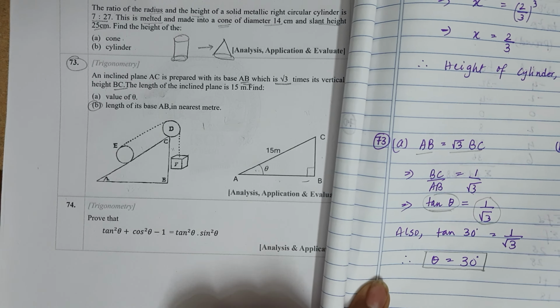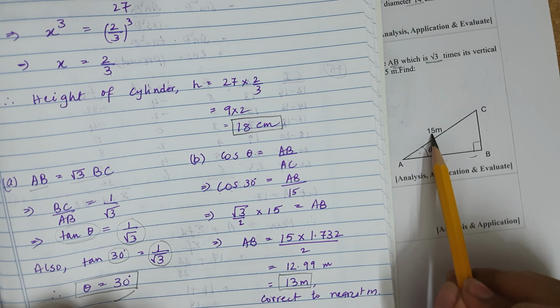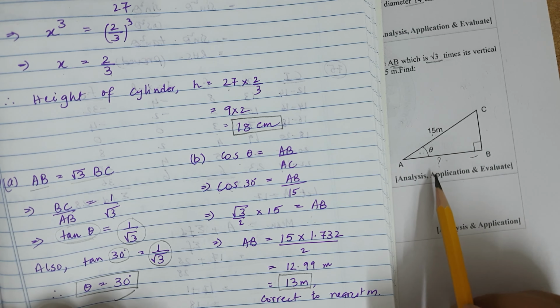Now for the same triangle, if I look at the cos value, cos of theta angle, the cos ratio is base by hypotenuse. So AB by AC is cos theta. Now I am interested in the length of AB. Length of AC is 15 meter. That's the reason I'm taking cos theta, which is AB by AC. And theta already found out is 30 degree. So it is cos 30 degree, which is AB by AC, and AC value is 15 meter.